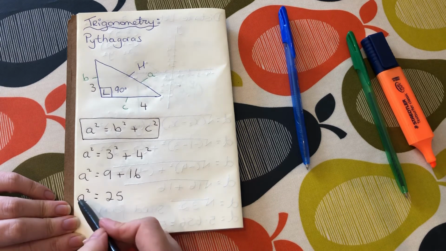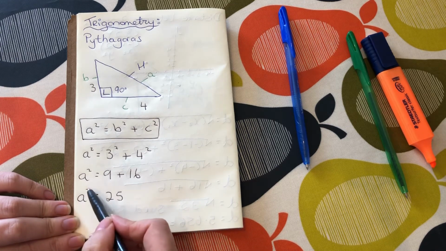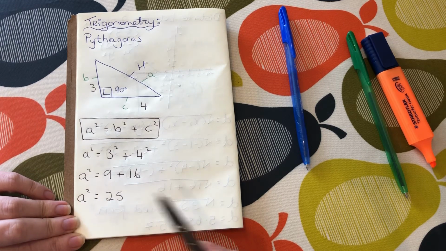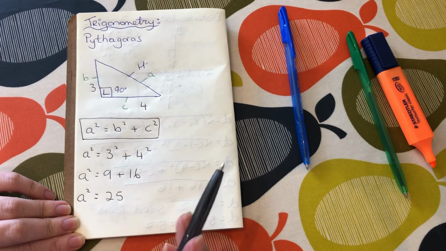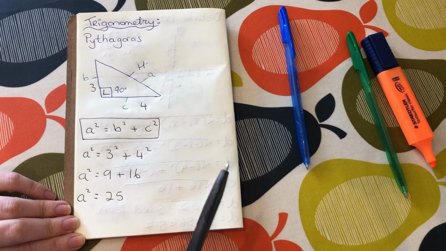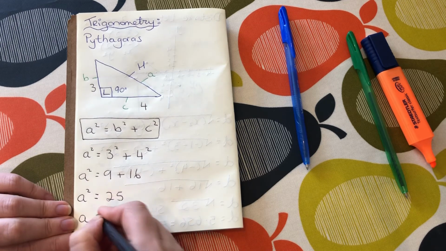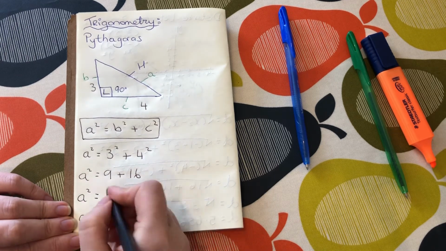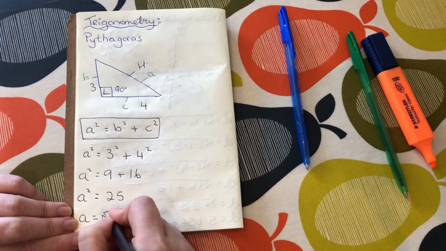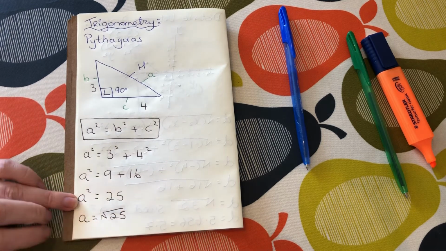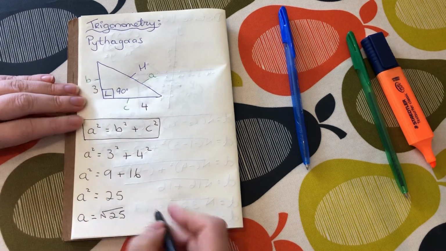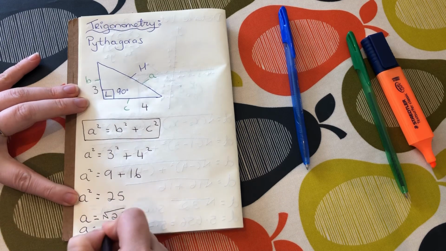But we haven't worked out what A is. We've only worked out what A squared is. Like in the other video where I was showing you about square roots, you have to understand that to be able to do this part. So if A squared is 25, in order to get A on its own, we need to get the square root of 25. And we know the square root of 25 is 5, so A equals 5.